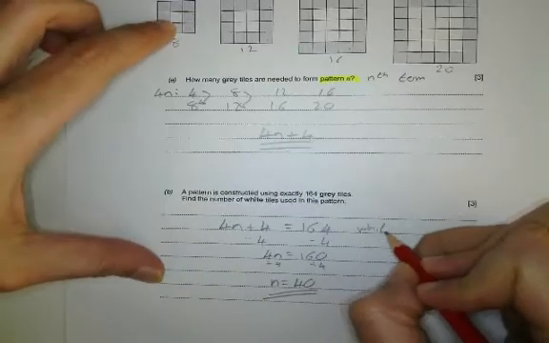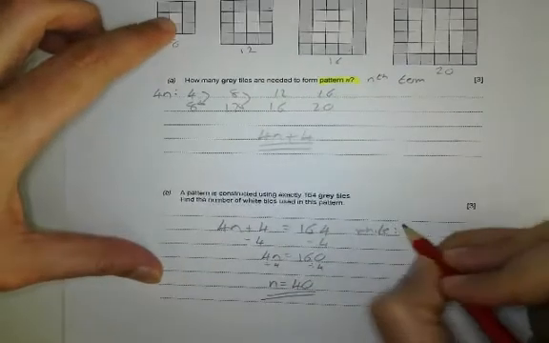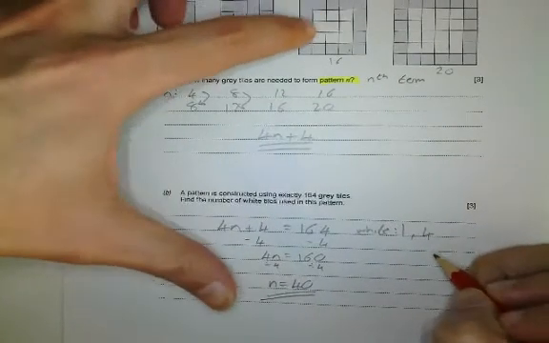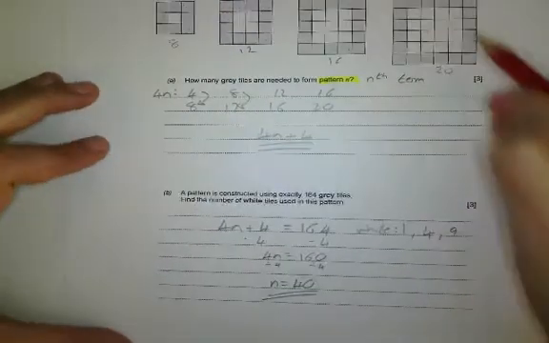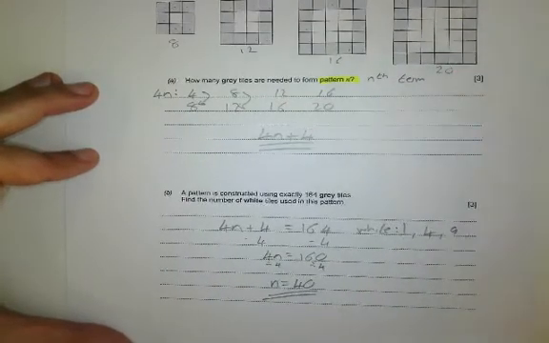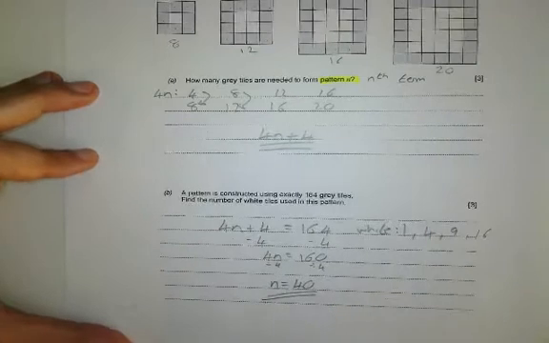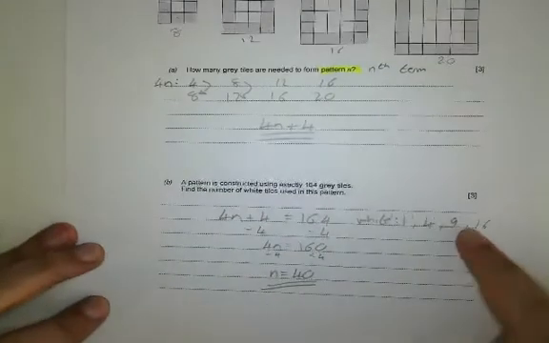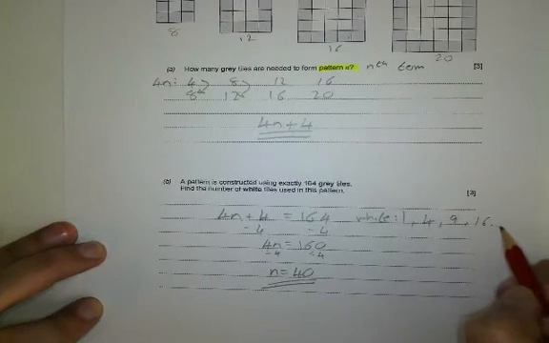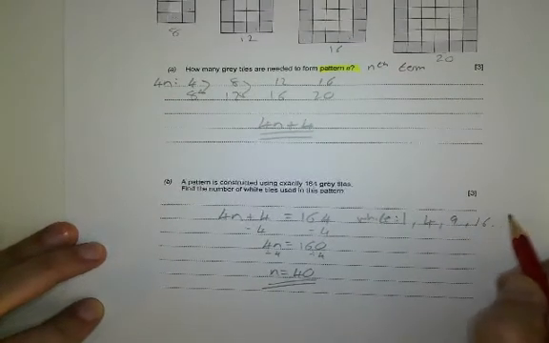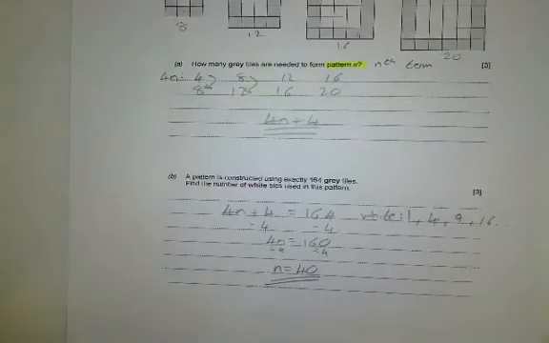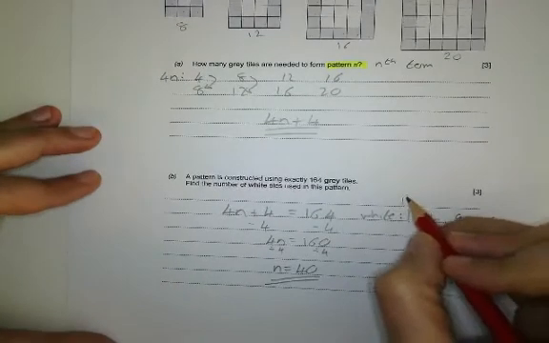Well, in that one, I've got 1 white square, haven't I? So I'm going to write this here. White squares goes 1. Then it goes 1, 2, 3, 4. Then it goes 1 to 9. Then it goes 1 to 16. Now that isn't a linear sequence like this one, is it? It's not going up by the same amount each time. Can you think of what those numbers are though? 1, 4, 9, 16.